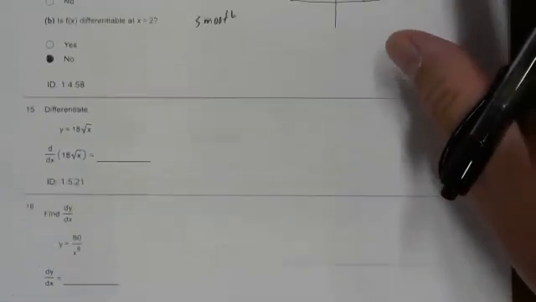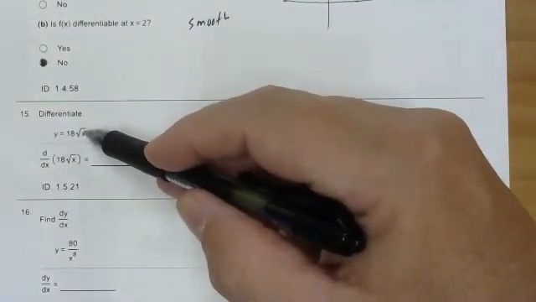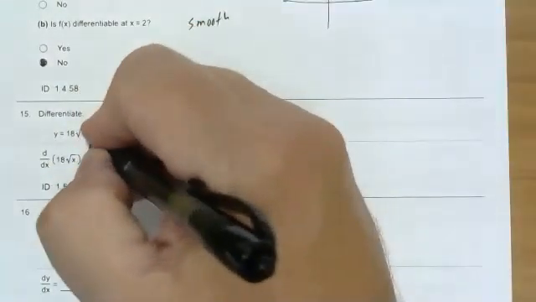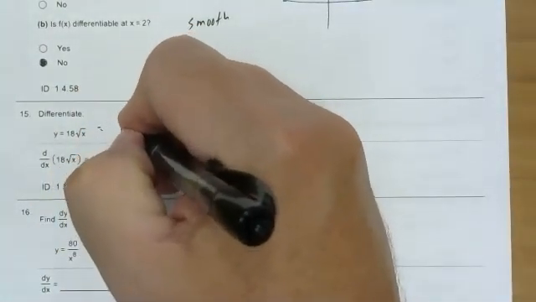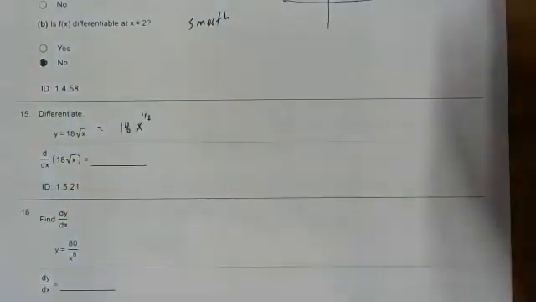Okay, now we're going back to doing some derivatives. So how about y equals 18 times square root of x? I'm going to take the derivative of that. First step is to get rid of the radical and change square root of x to x to the 1/2.